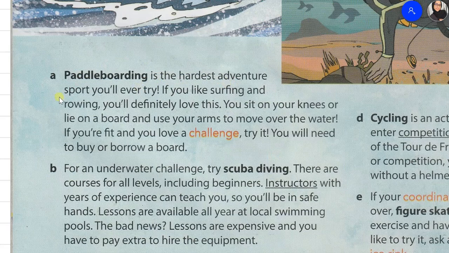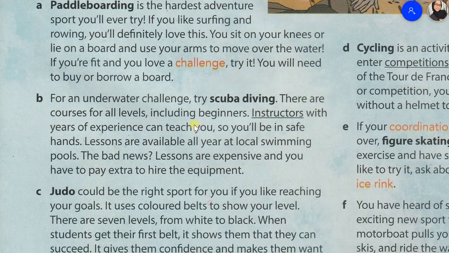Paddleboarding is the hardest adventure sport you'll ever try. If you like surfing and rowing, you will definitely love this. Oh, so this is basically a combination of surfing and rowing. Okay. You sit on your knees or lie on a board and use your arms to move over the water. If you are fit and you love a challenge, try it. You will need to buy or borrow a board. Okay, so that is paddleboarding.